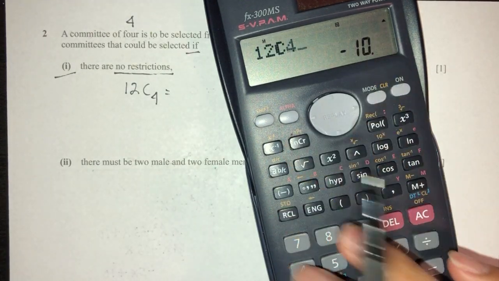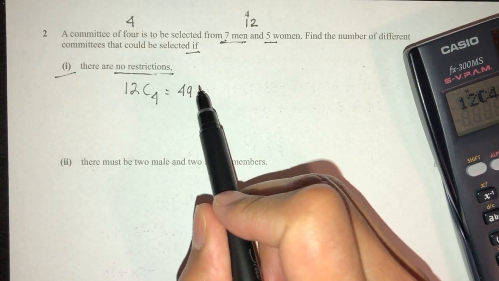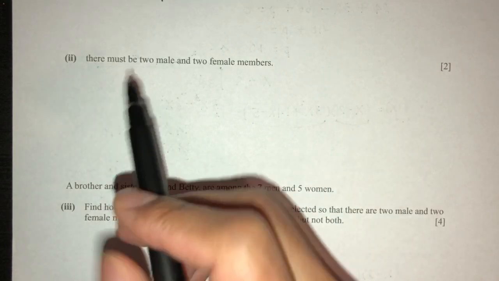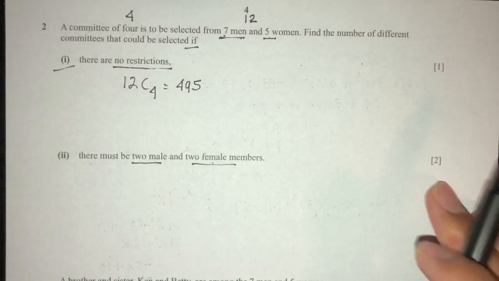12 choose 4, that is 495. Now for part 2, there must be 2 male and 2 female. So pretty easy as well.